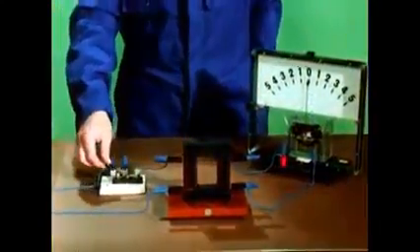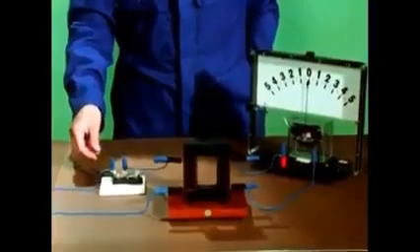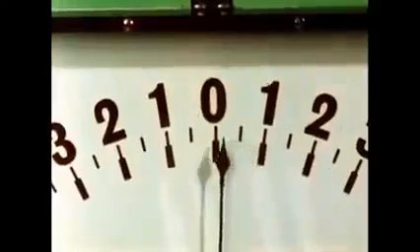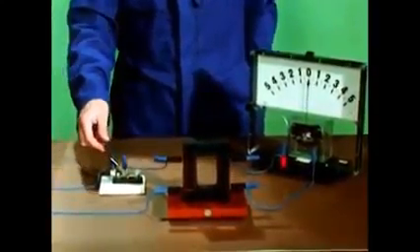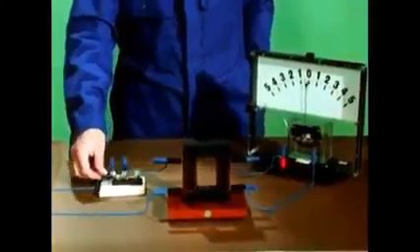Well, what do you think would happen in the other coil, if anything? Well, watch. A kick of current shows on the instrument. Every time the current changes in the first coil, there is an induced EMF in the second one.